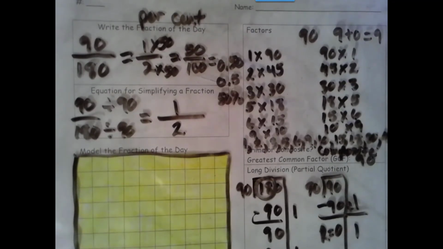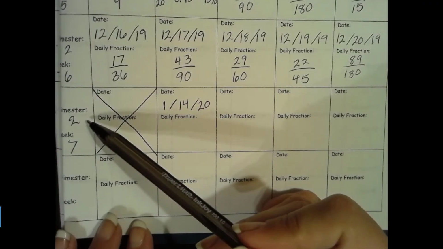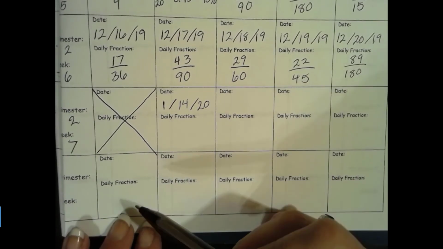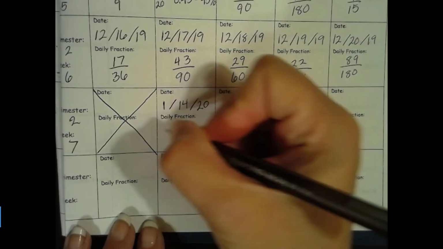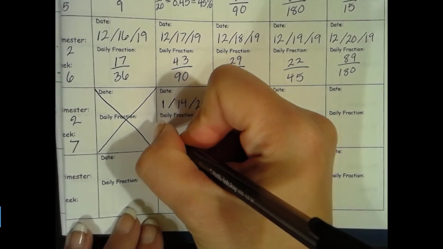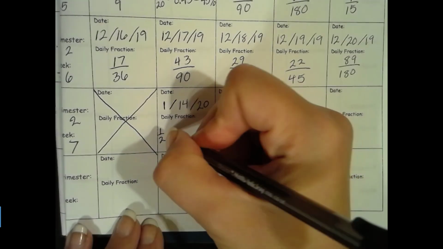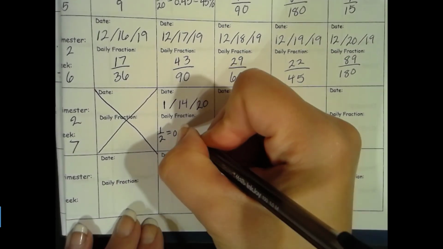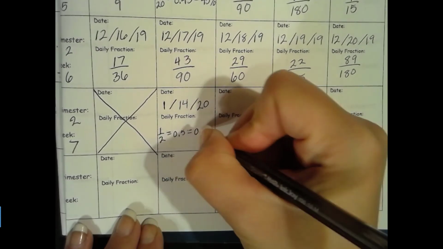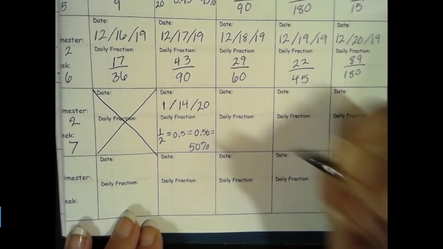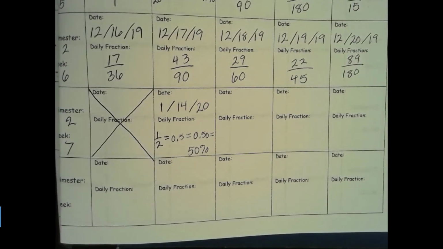Okay, let's go ahead and fill in our data collection page. We're still in trimester 2, week 7, but today is a special day. Not only are we back from our winter break, but it is exactly half of the school year completed. 1/2, which is the same as 5 tenths, which is the same as 50 hundredths, which is the same as 50% of the school year completed. We have 50% to go, so we're exactly halfway.